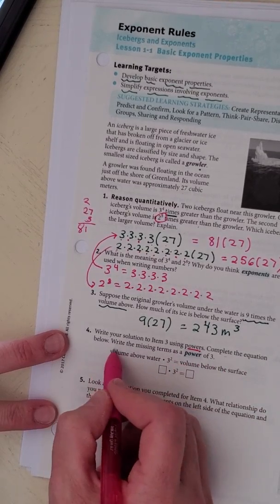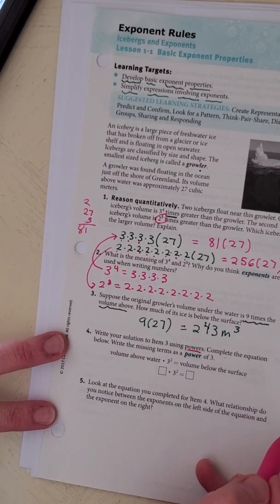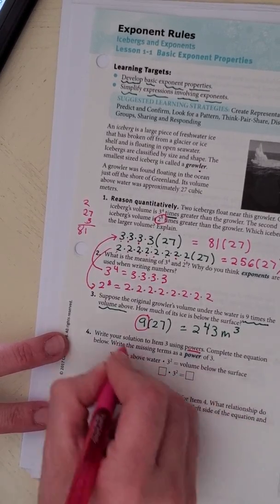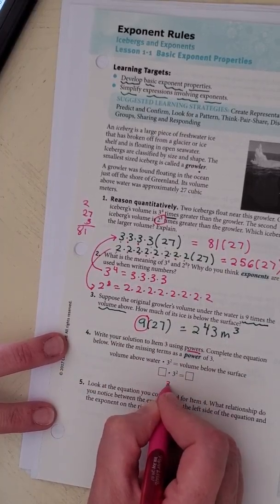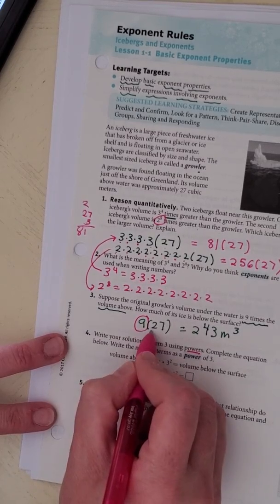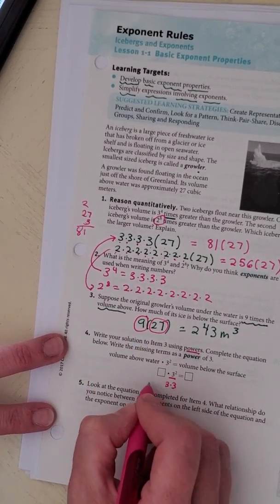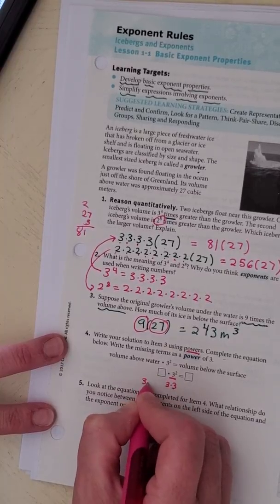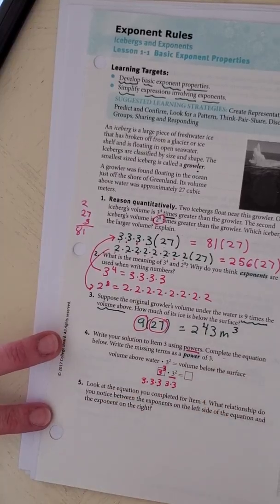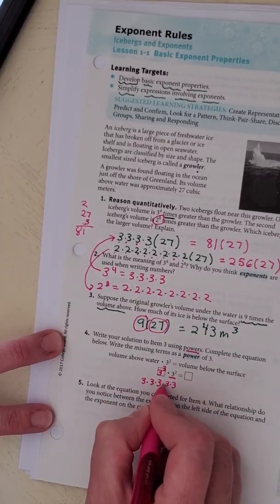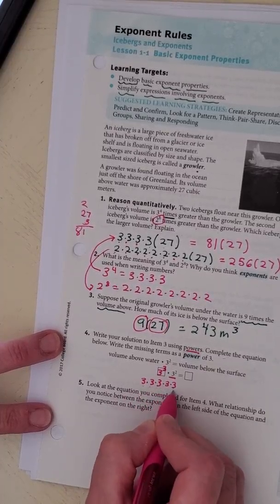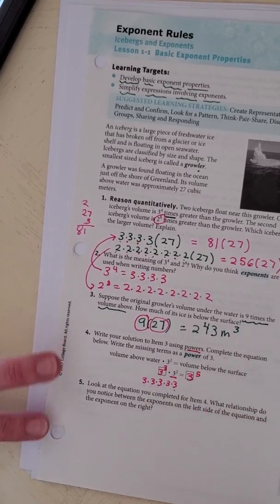It says, write your solution to item 3 using powers. Complete the equation below. Write the missing terms as a power of 3. All right, so what we've said is that 9 is the same thing as 3 times 3, and that would be 3 squared. And 27 is the same thing as 3 times 3 times 3. So it's 3 to the third power. And if I were to compress this into one equation, I would have 3 to the 1, 2, 3, 4, 5. This would be 3 to the fifth power.